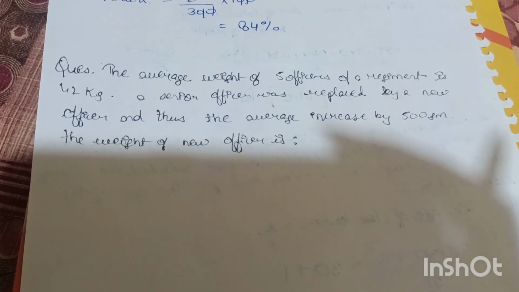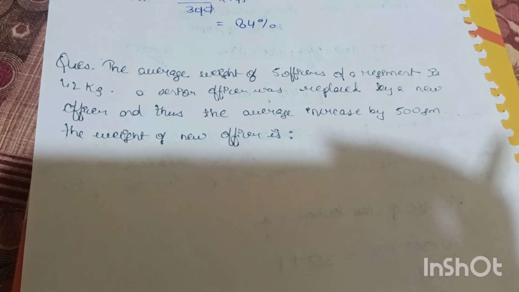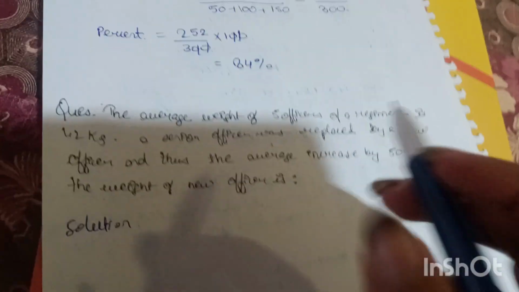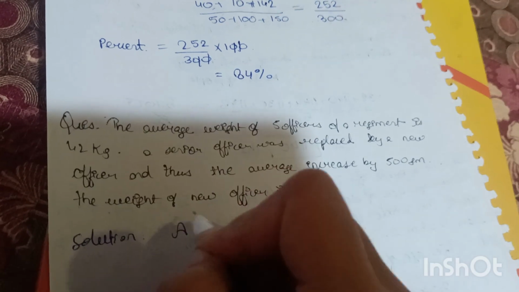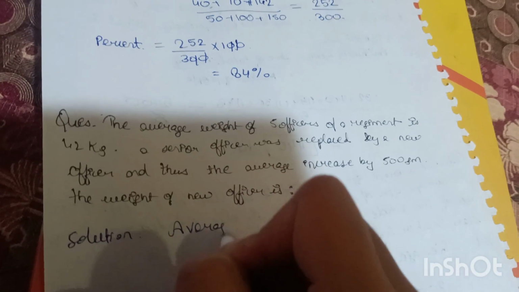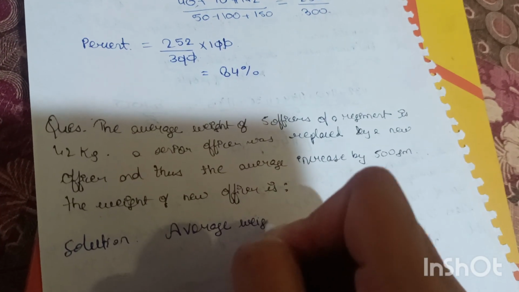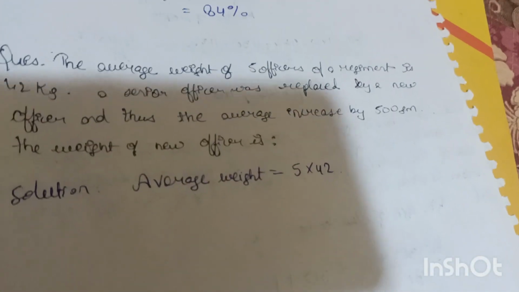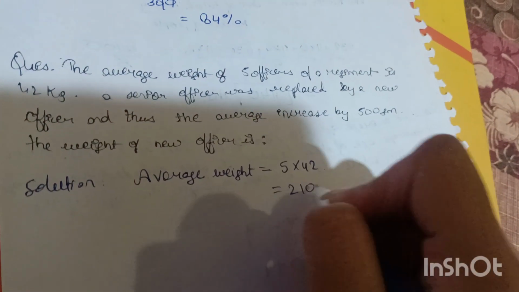So the next question is on your screen. You may solve it out. So the solution for this question is over here. So the average weight of 5 officers will be 5 into 42. Okay. So we'll get the value as 210 kg.